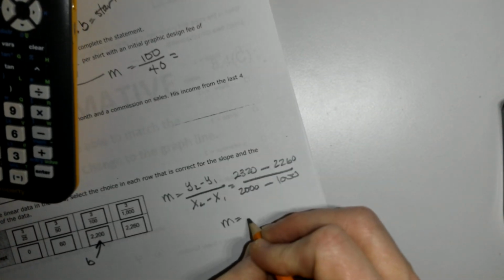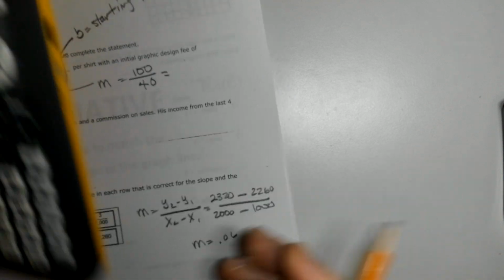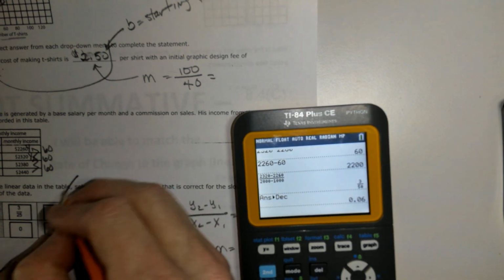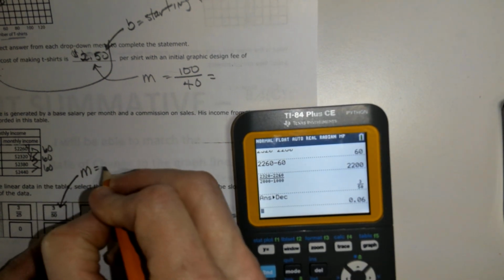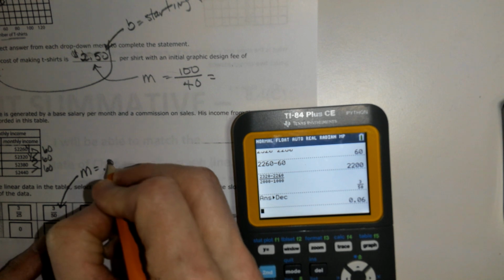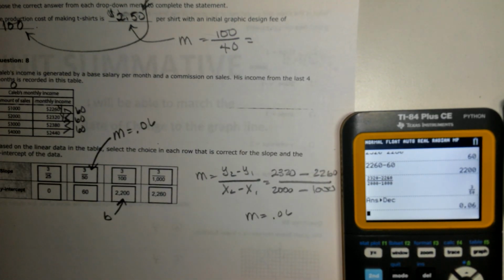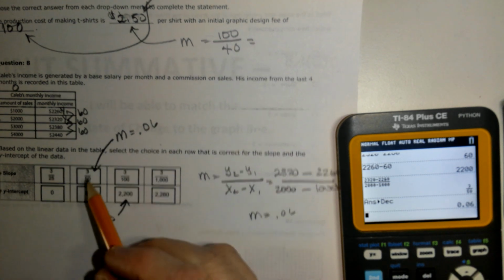So my slope equals 0.06, or 6 cents. There's your two answer choices.